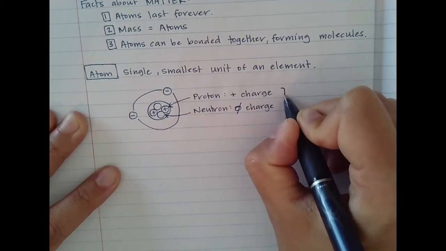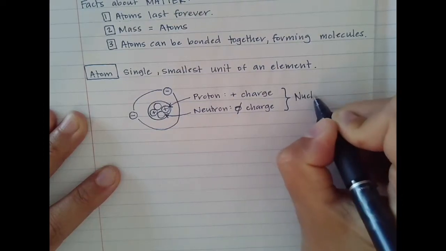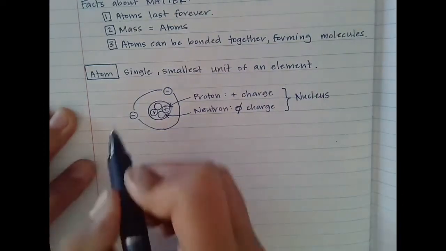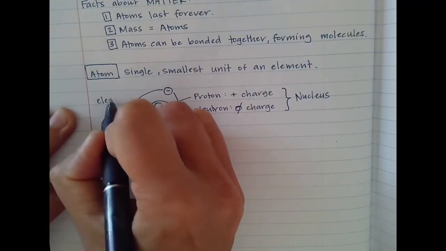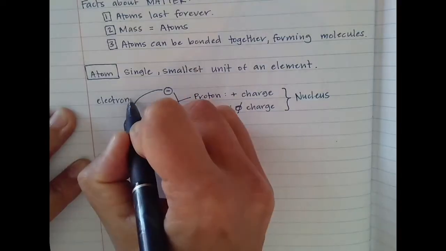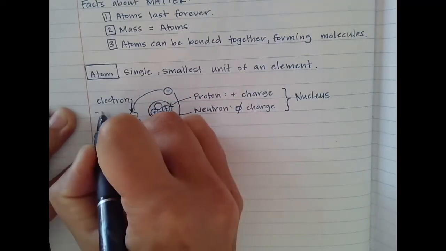Together, these things make up the nucleus. And then over here, we have our electron, and electrons have a negative charge.